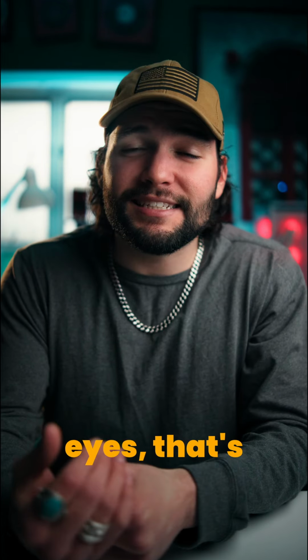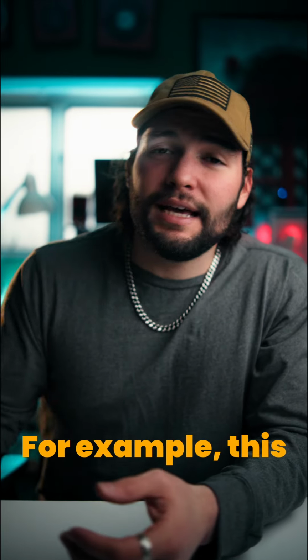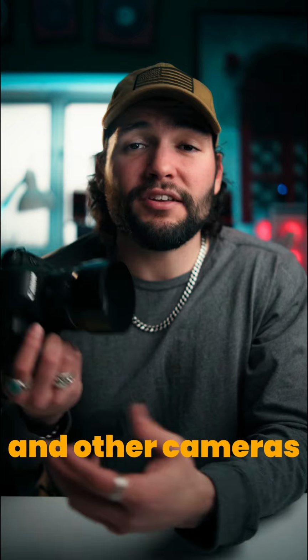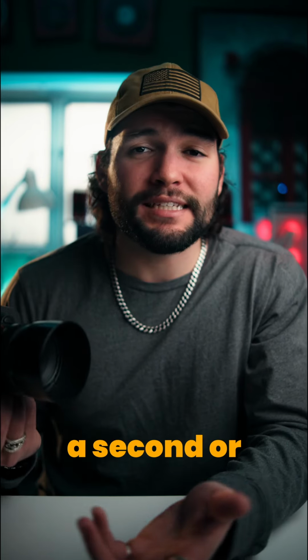Now to our human eyes, that's really fast, but for the camera, not so much. For example, this camera, the Canon 6D, can reach up to 1/4000th of a second, and other cameras can reach up to 1/8000th of a second or even higher.